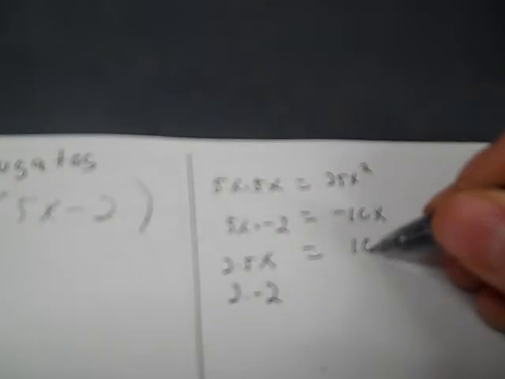So what I do is multiply 5x by 5x, 5x by negative 2, and then 2 by 5x, and 2 by negative 2. And something's going to happen here. 25x to the second, negative 10x, positive 10x. Now, those are opposites of the same thing, so those are going to cancel.